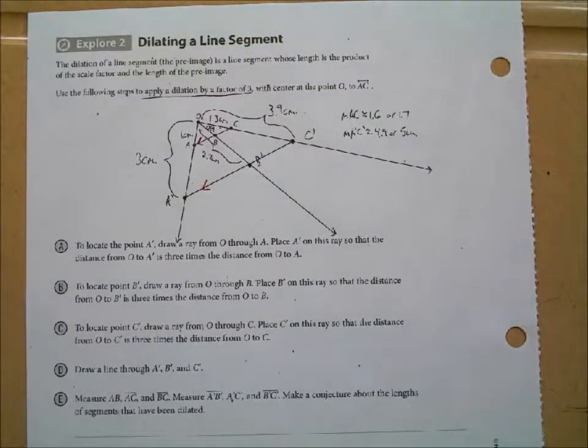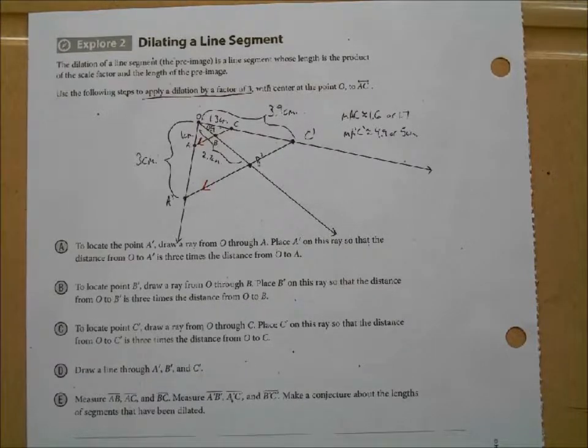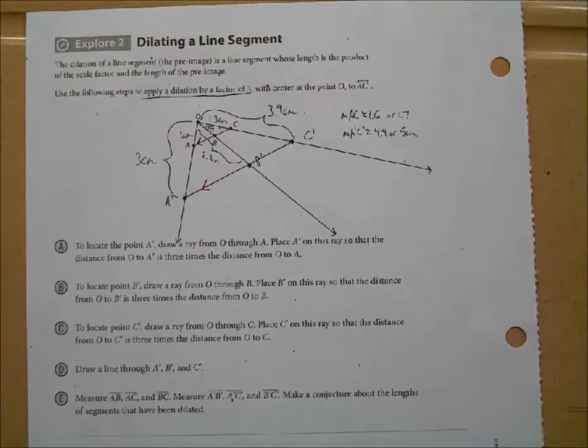Can anyone think about what that case would be? Avery? When dilated by a scale factor of 1. Dilated by a scale factor of 1. Okay, so maybe I should say there are two situations. But yeah, dilated by a scale factor of 1, absolutely.